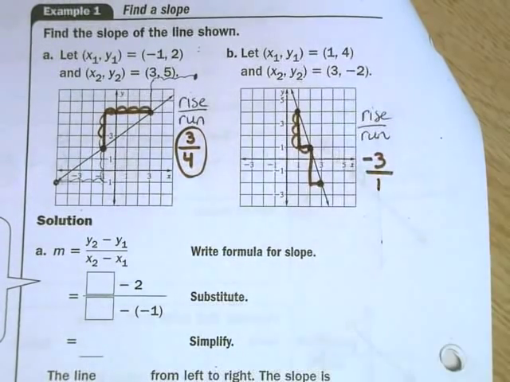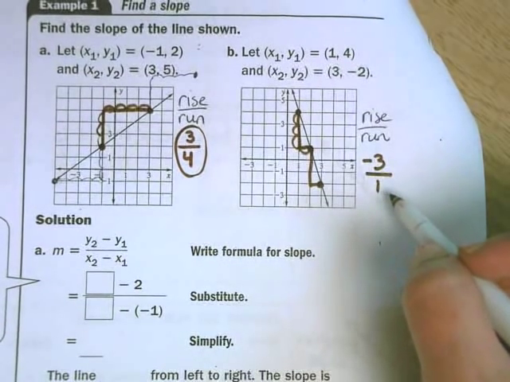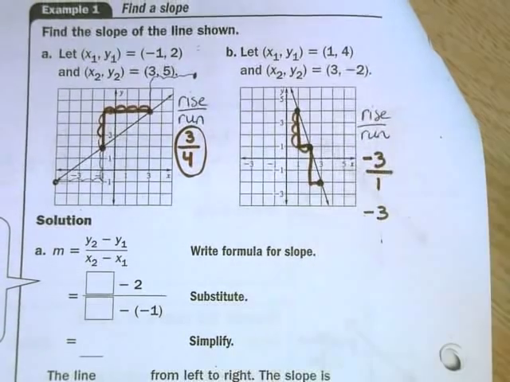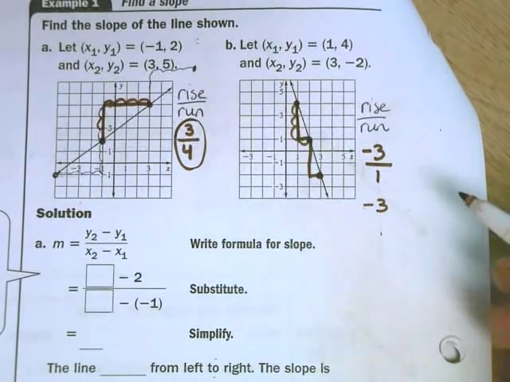Negative 3 over 1. So I could leave that as a fraction. A negative divided by a positive would make the whole thing a negative. I could make it negative 3 over 1. I could turn it into negative 3. That's okay. And then if we wanted to picture it as a fraction, what would I do?